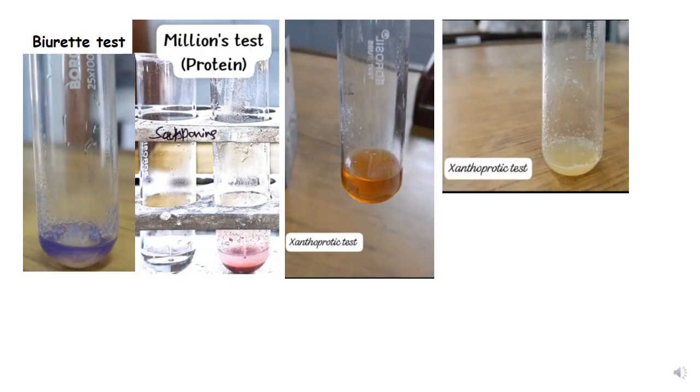So here you can see the results of the biuret test, Millon's reagent, and xanthoproteic test.